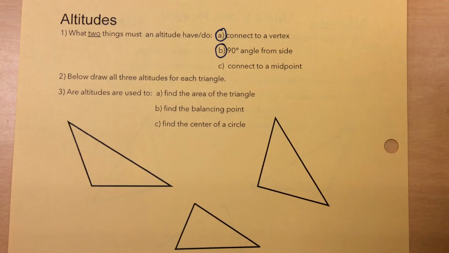So let's take a look down below about what altitudes are used for. Are altitudes used to find the area of a triangle, find the balancing point, or find the center of a circle? Well, sometimes people talk about altitudes when they're talking about very high places, like on a mountainside, or how high an airplane is. But an altitude has a definition associated with triangles, and that definition is height. The altitude of a triangle is in fact its height.